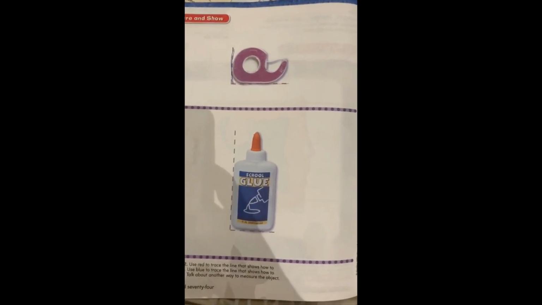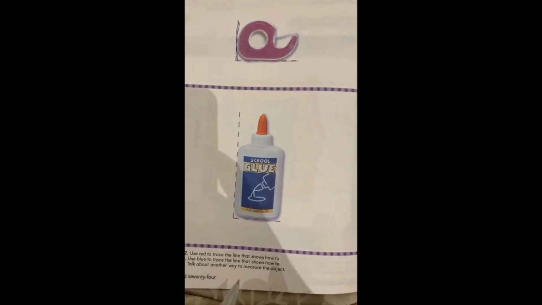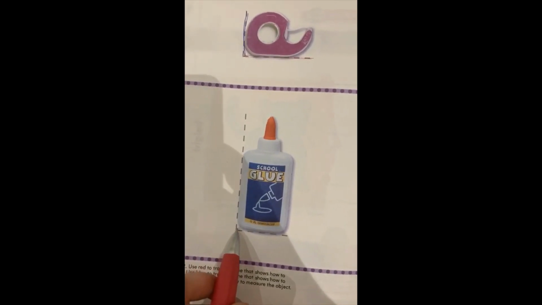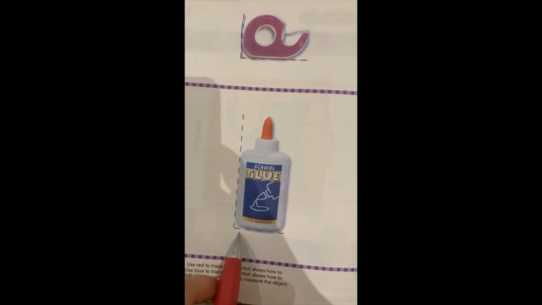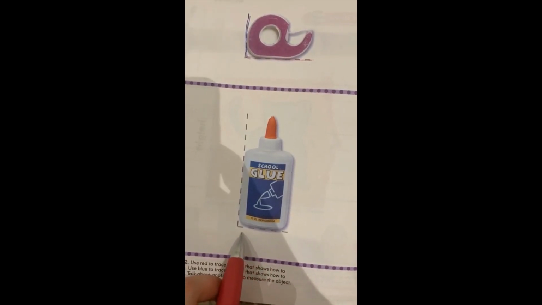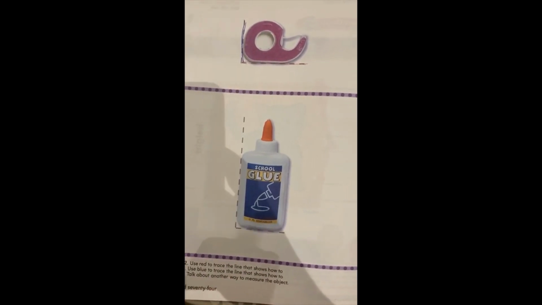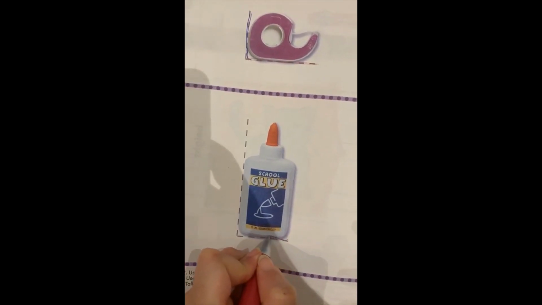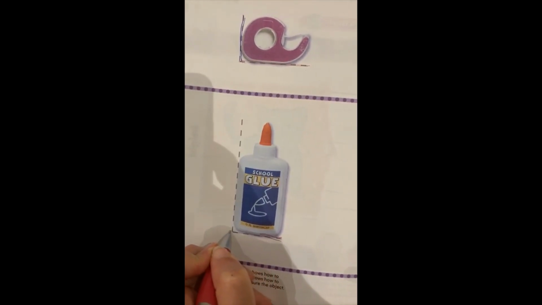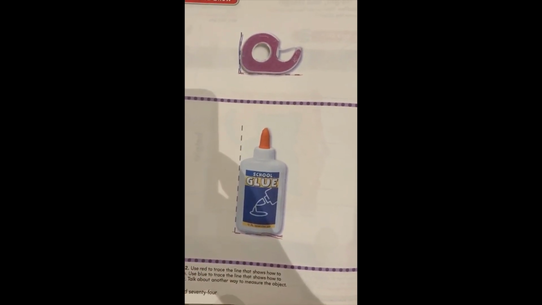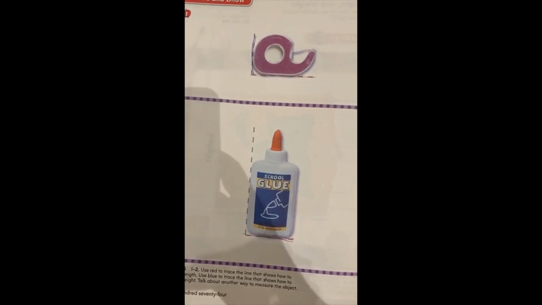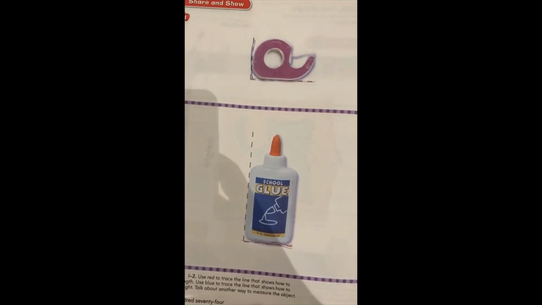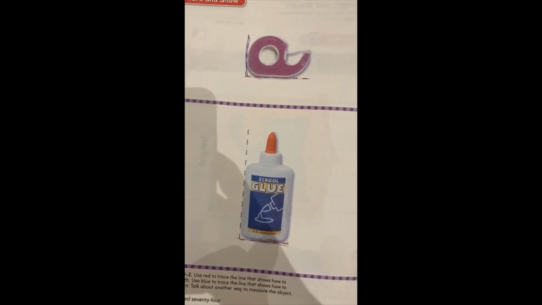Let's go to another object. Where is the length? Yes, this is the length that shows how long it is. I will trace it with red. And the height that goes from the bottom to the top, I will trace it with blue.